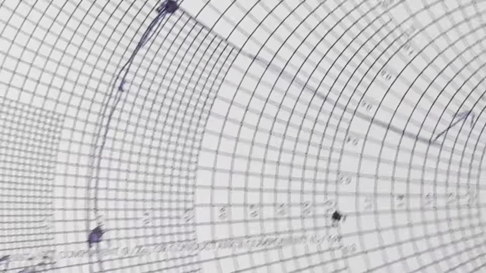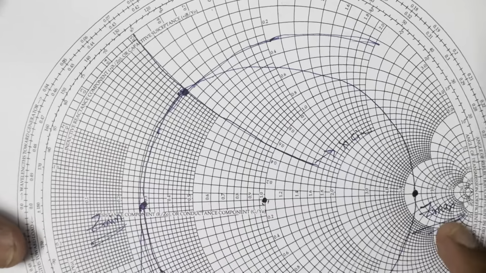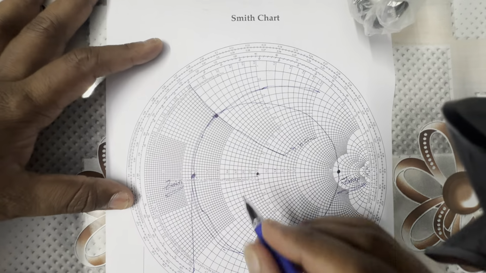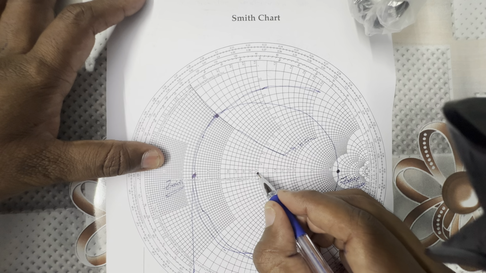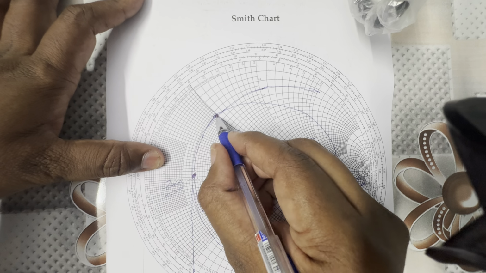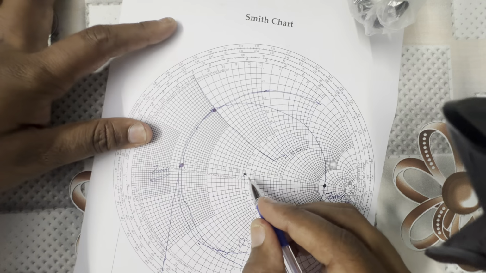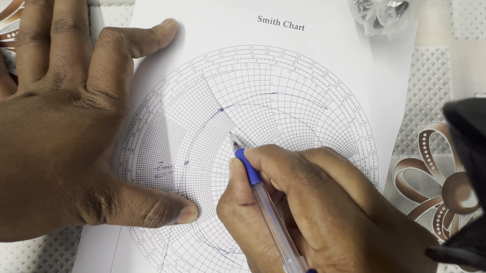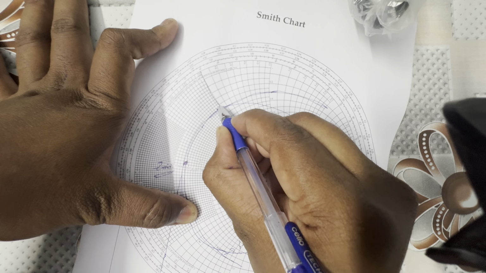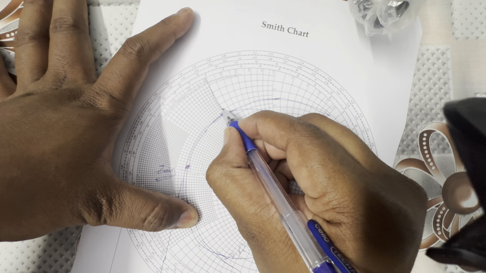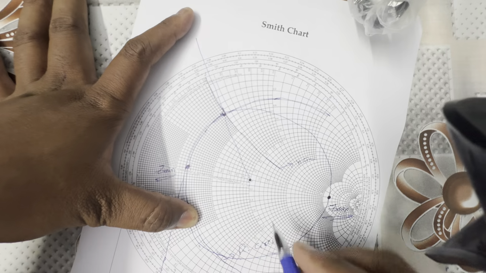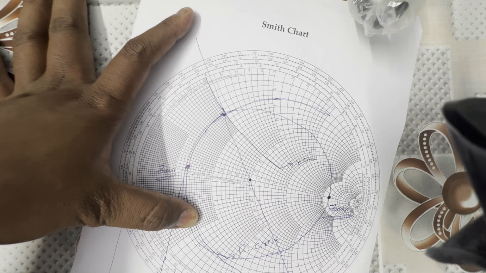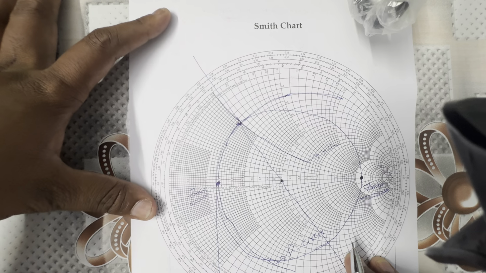At the same time, we have to find the angle of K. So to find the angle of K, take a scale and, in between these 2 points, draw a straight line, and extend this straight line in both directions.